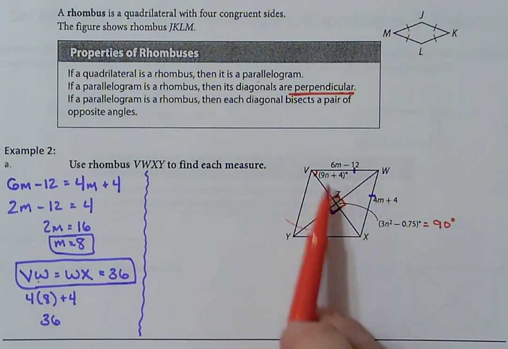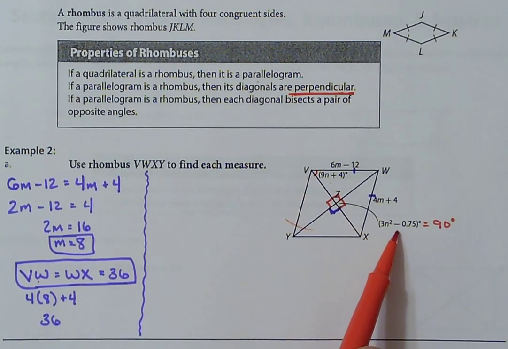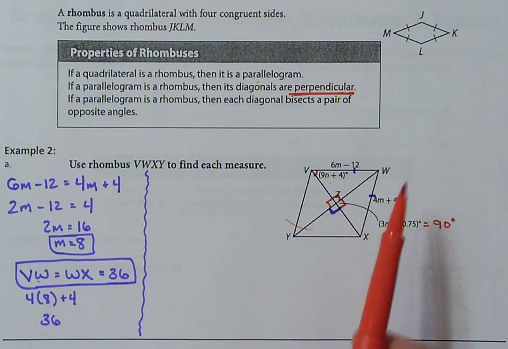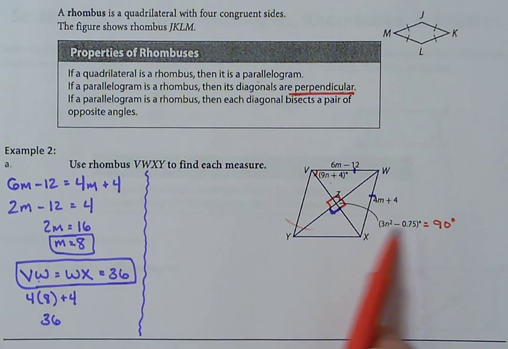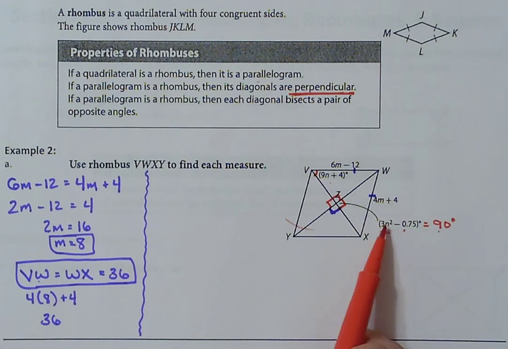There's nothing else told to us about this, so I cannot set this equal to something. You cannot set this equal to this and figure out what n is. Instead, we're going to use the fact that we know this is 90 degrees to solve for n. So we're going to take this and set it equal to 90 to figure out n, and then we can plug it in.